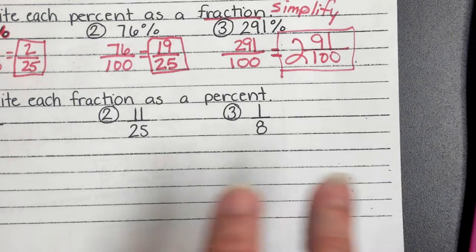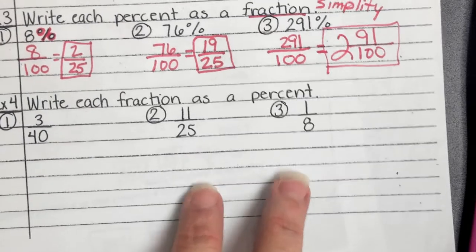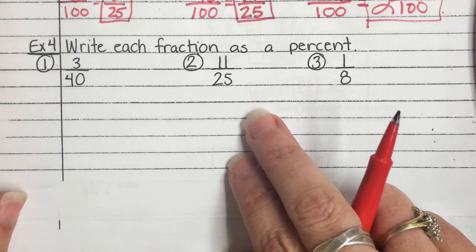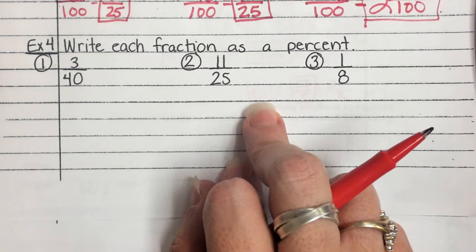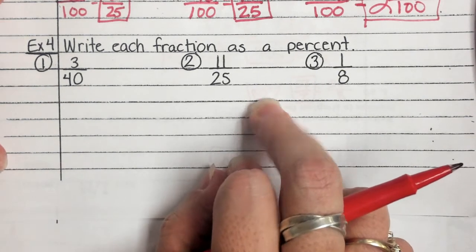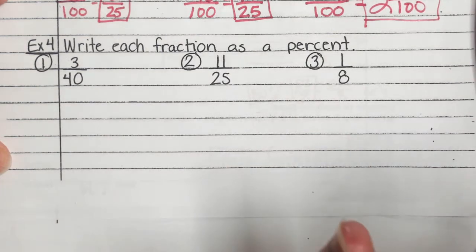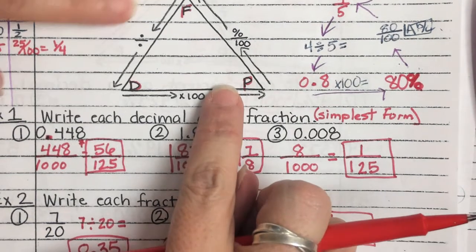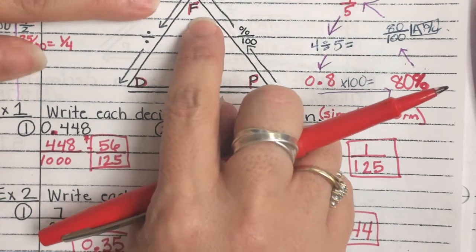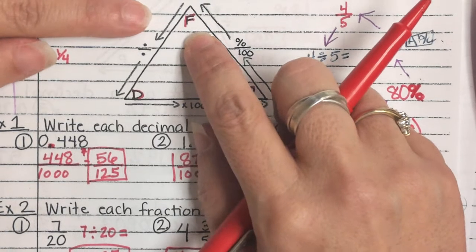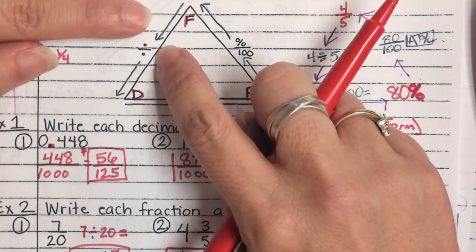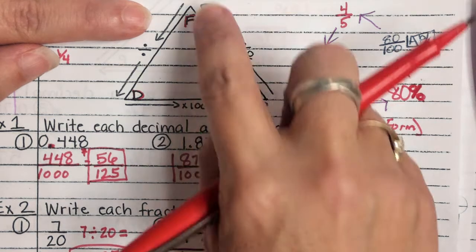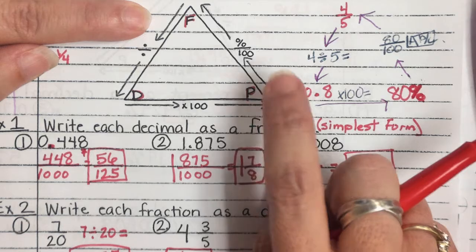Okay. So the next one. Now we got to write a fraction as a percent. I have to do this in 2 steps, and it is going back to this triangle. Take your fraction, whatever it is. We're going to divide it. Then we're going to do times 100. So we're going to divide and then times 100 to get a percent.